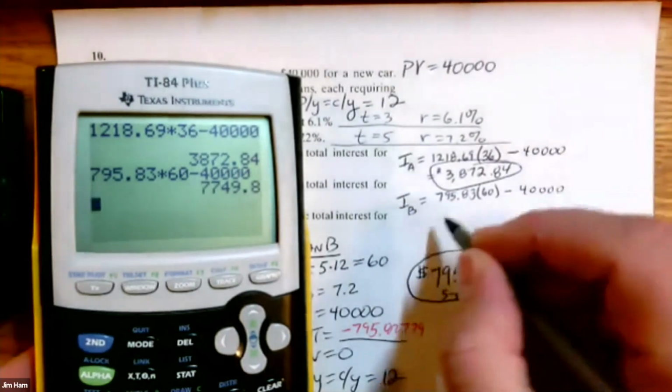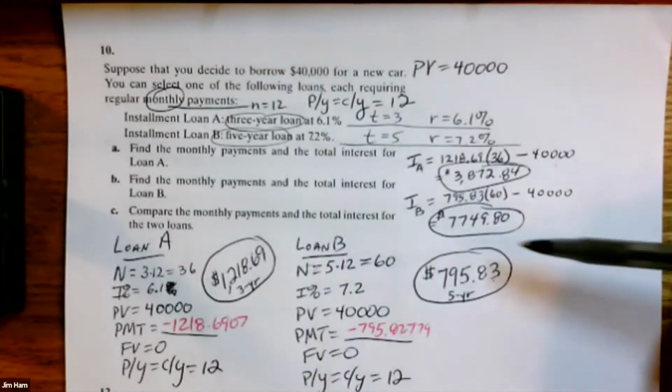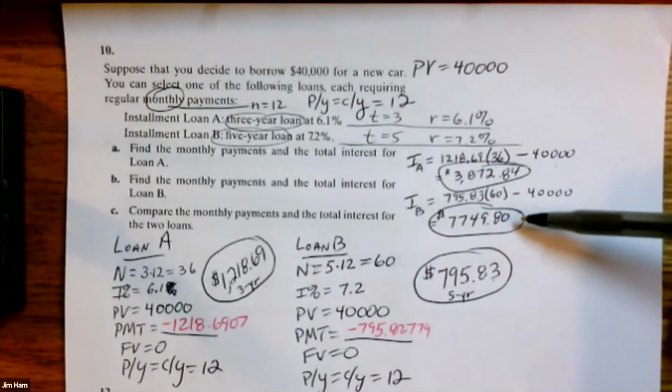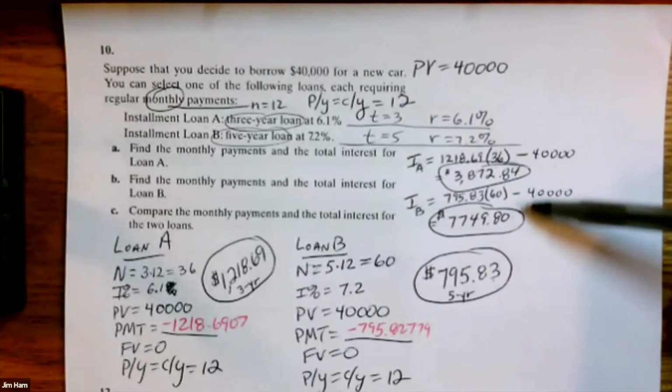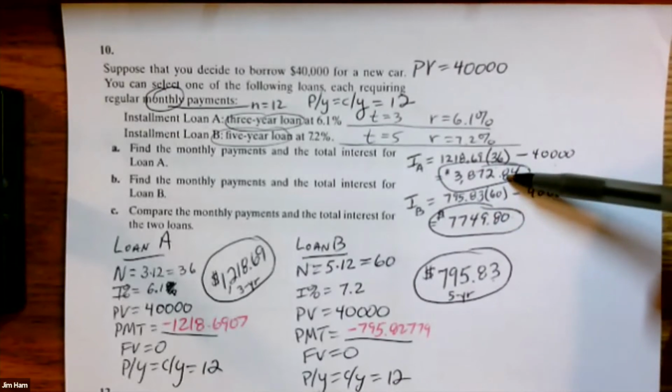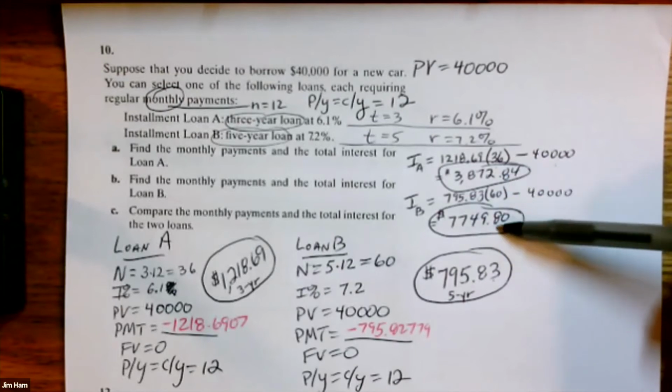Minus the principal. So here's the cost for taking out a longer loan. If you take out a longer loan, then you end up paying a whole bunch more interest. And you can see that it's actually double the interest here. So instead of paying $3,800 in interest, you're paying twice that, $7,700. But that's the cost of borrowing money.